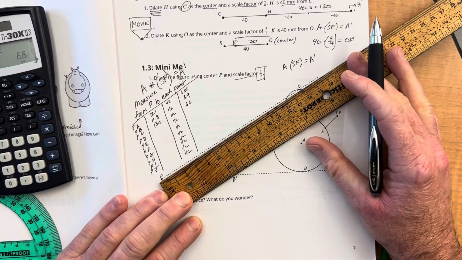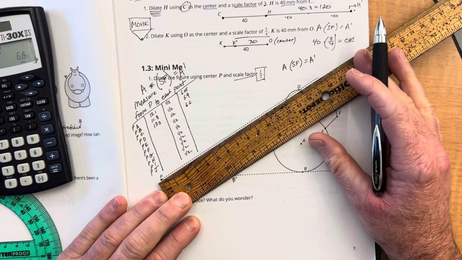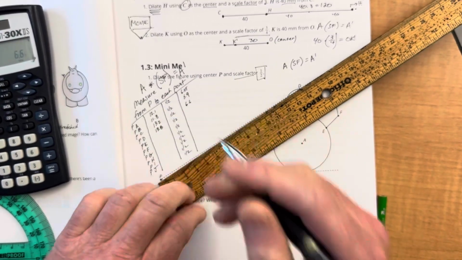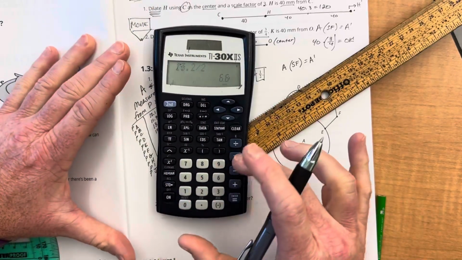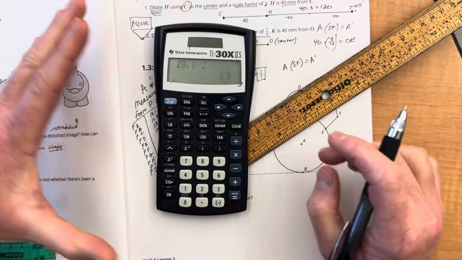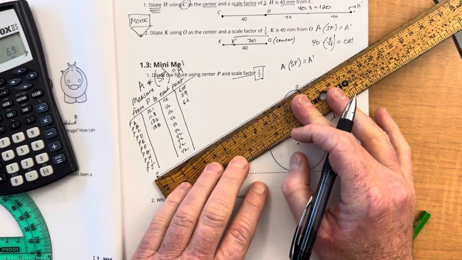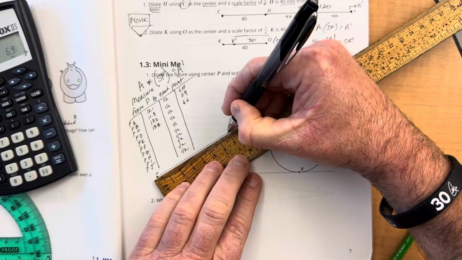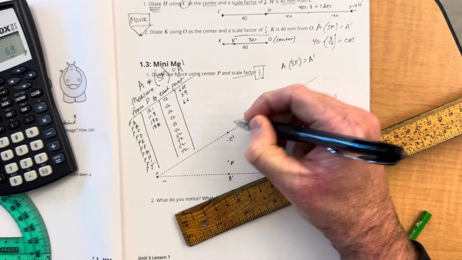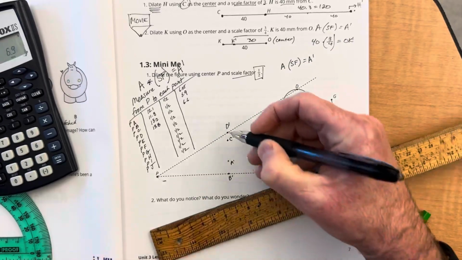Okay, P to D is 13.567. 13.7. Actually, let's just say 13.8. So P to D is 13.8 times a half. So 13.8 divided by 2, 6.9. I need D prime to be 6.9, which is right there. That's D prime. Okay, whoa, they're all in line.